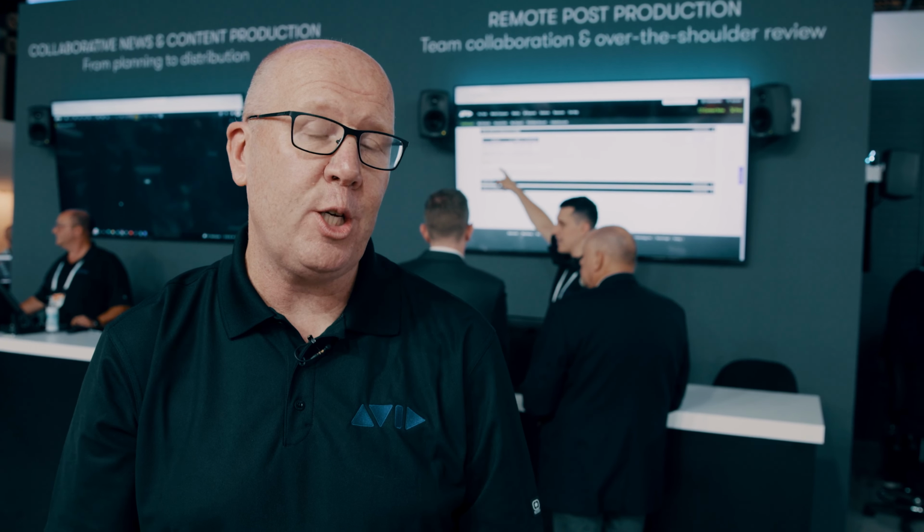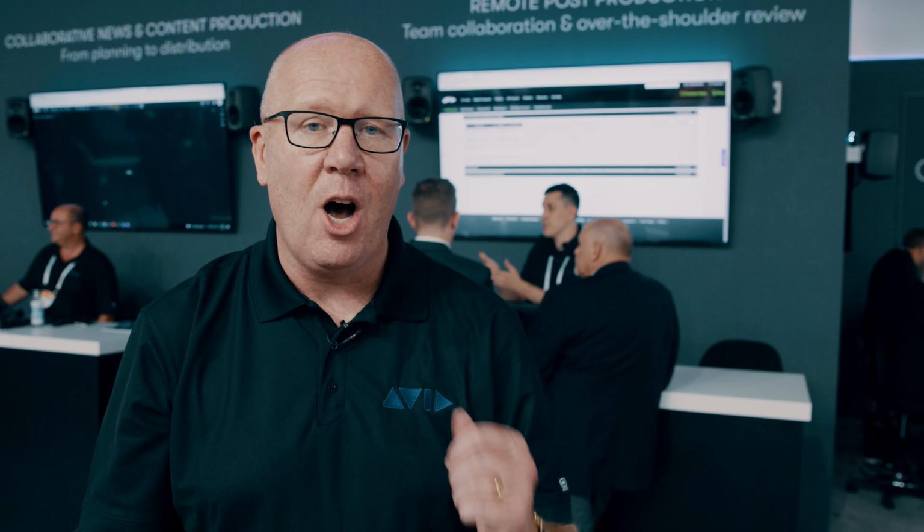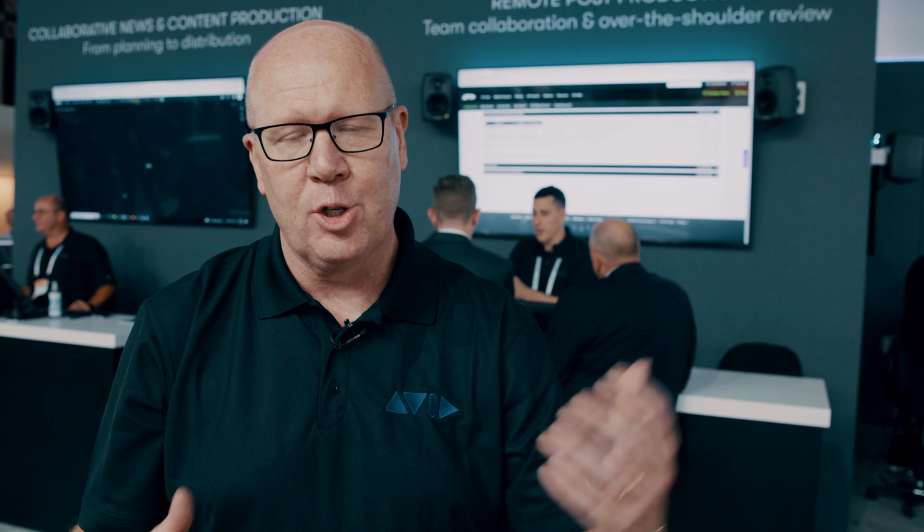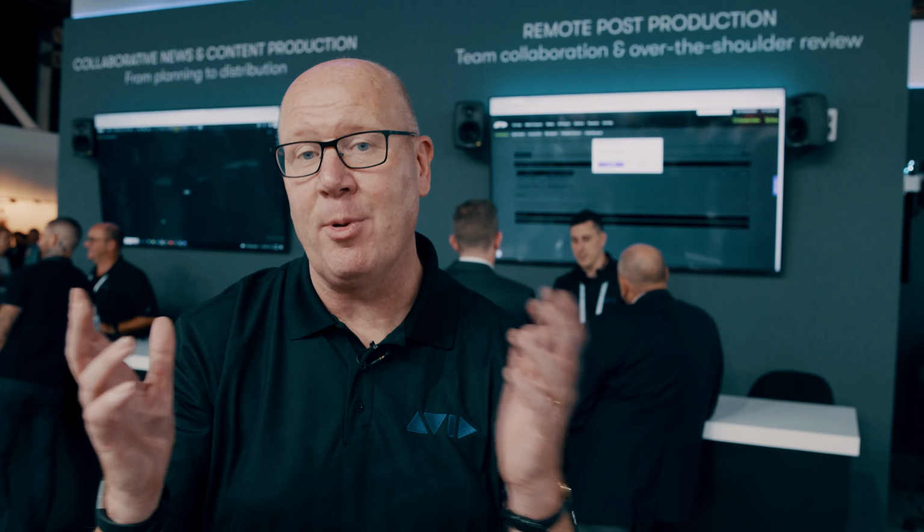Now, one of the things we've introduced with Edit On Demand is also the ability of doing SRT streaming out. So for an over-the-shoulder workflow, for example, I could just have my mobile phone and I could be able to access and view everything that's coming from the editor.